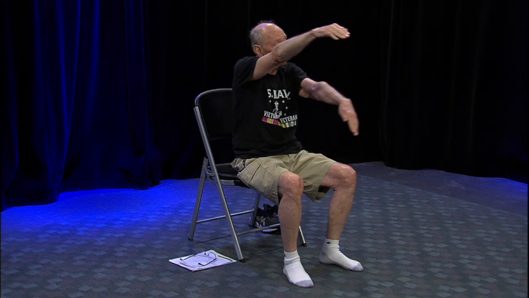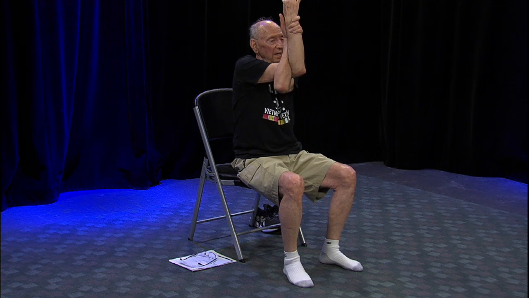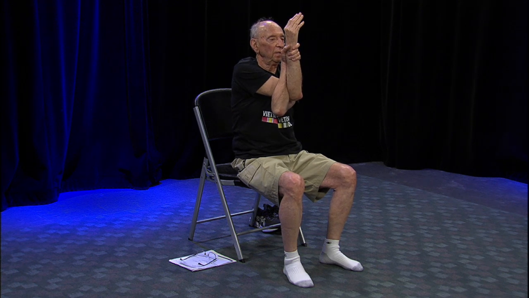Now, one of those exercises we do at the end is a static stretch, and it is called the eagle. Arms come out, right under left, right hand grabs the left, and down. Really good stretch. Back out, now left under right, and down. Excellent, excellent stretch.